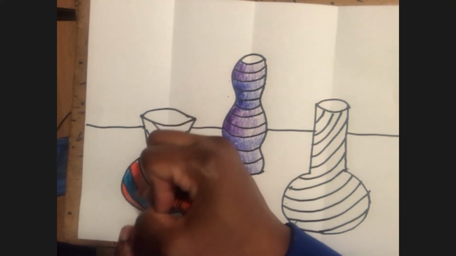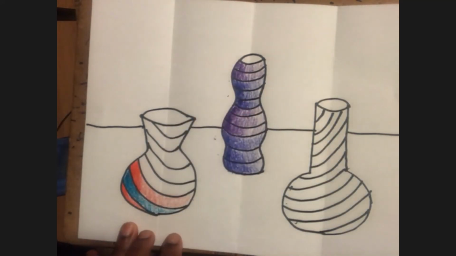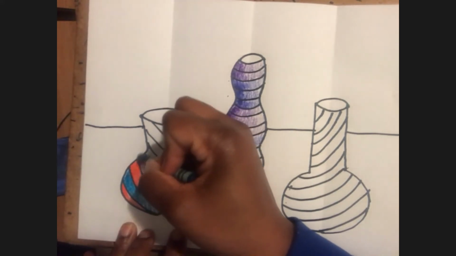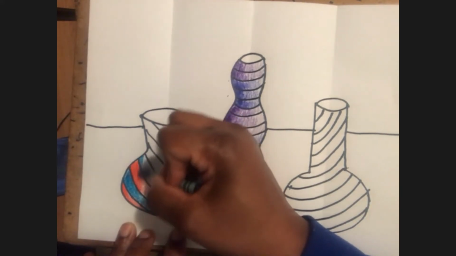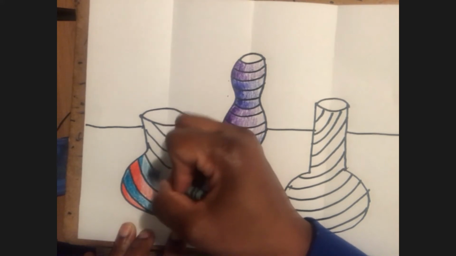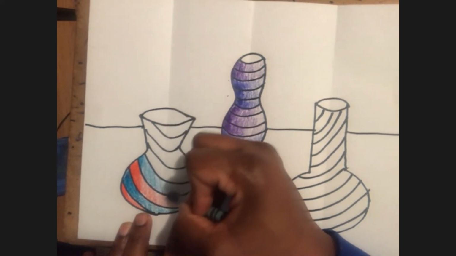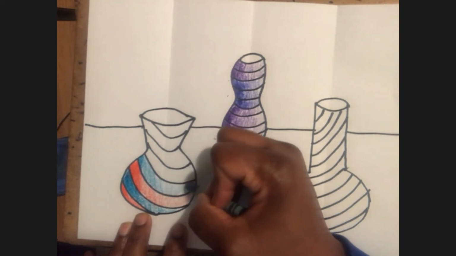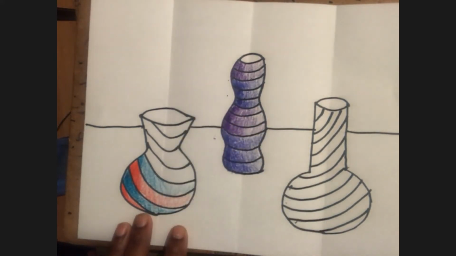Okay. And then I'm gonna go back to my blue. And then a little bit lighter. A little bit lighter. Pressing a little bit lighter as we go across. Right.